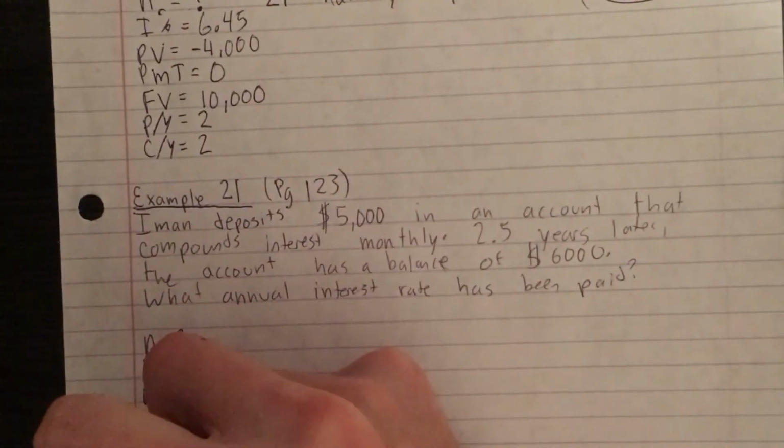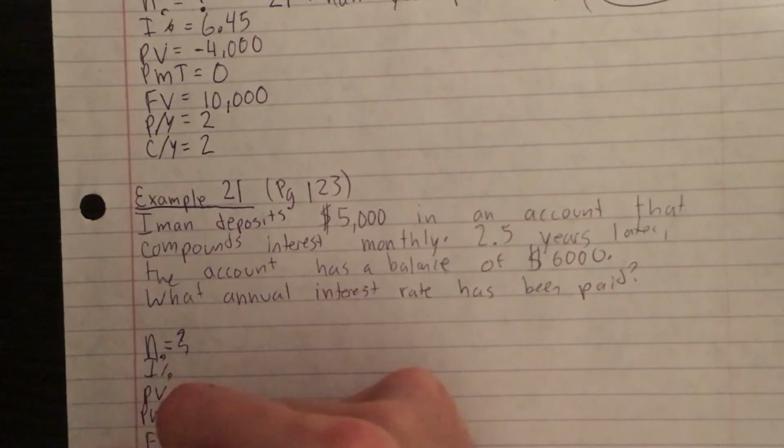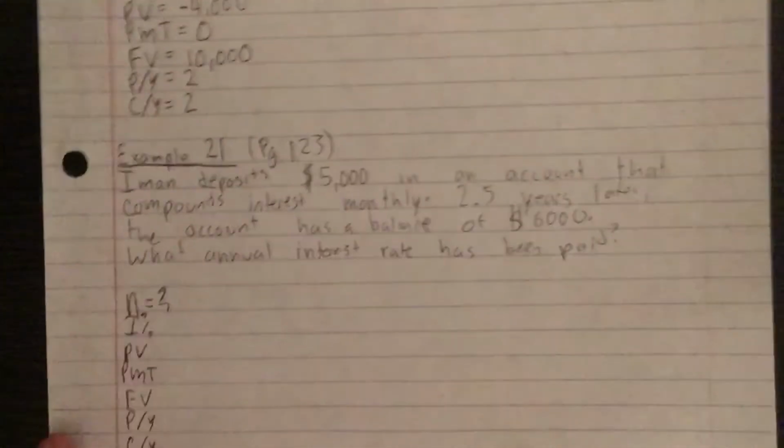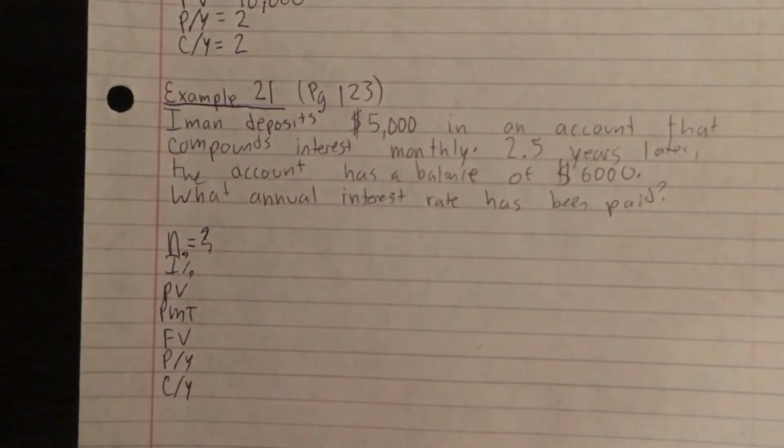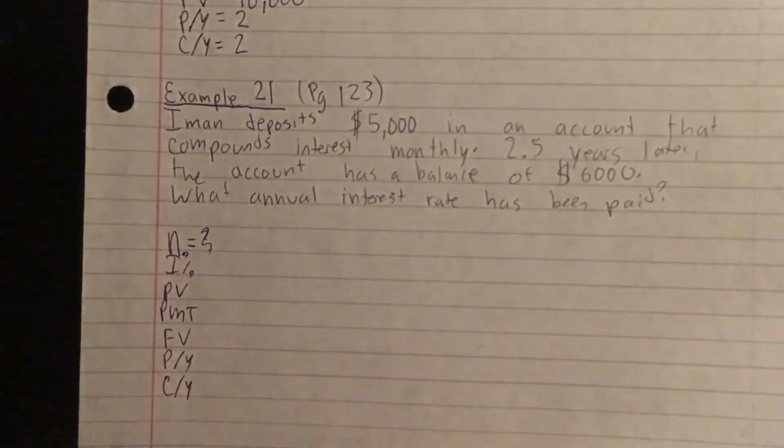So, again, I'm going to write this out, and then we can look at this last example for today. Payments per year, compounds per year. So in this last example here, we've got Aman depositing $5,000 in an account that compounds interest monthly. Let's see, 2.5 years later, the account has a balance of $6,000, and we want to know what is the interest that's getting paid here.